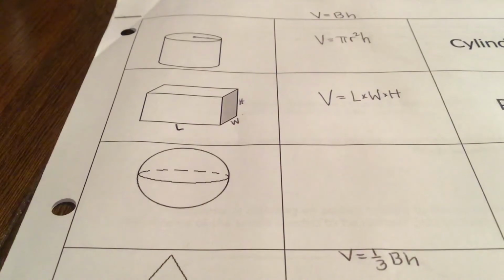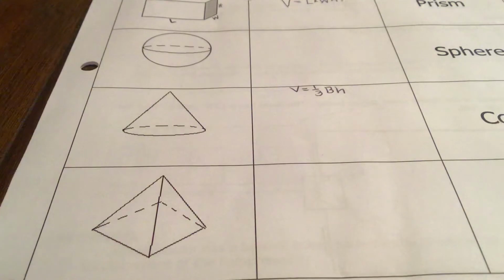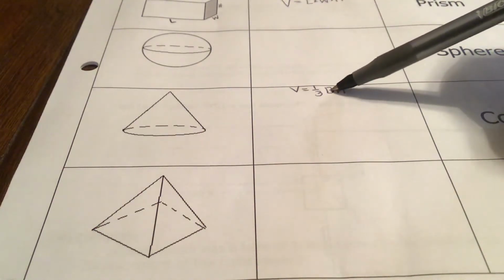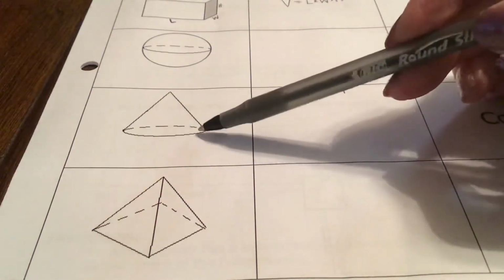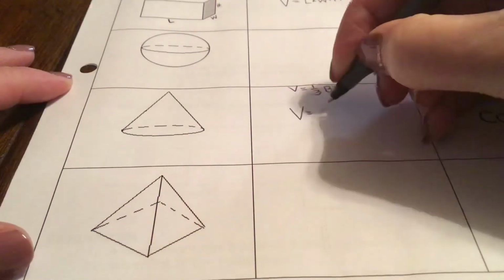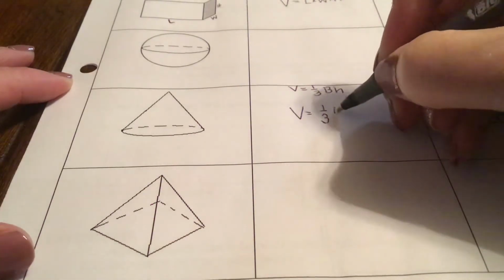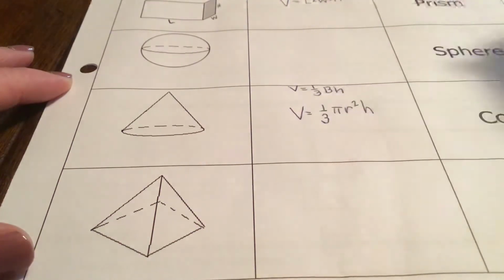I'm going to skip over the sphere for a moment and drop down to a cone and a pyramid. They also follow a standard formula: the volume is 1/3 the area of the base times the height. In a cone, the base is a circle, so it is 1/3 pi r squared times the height.